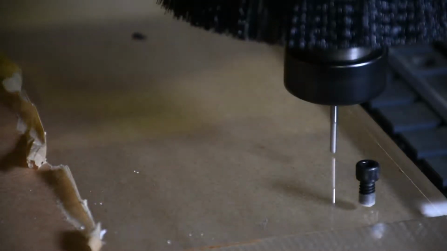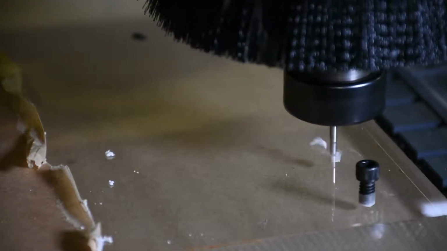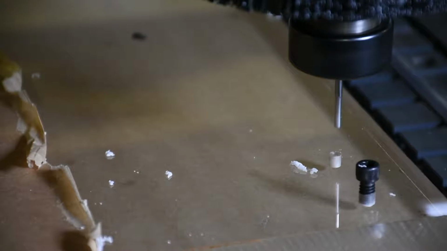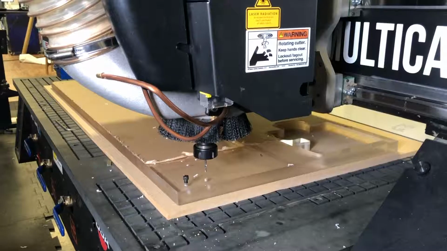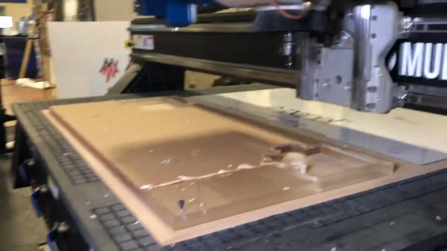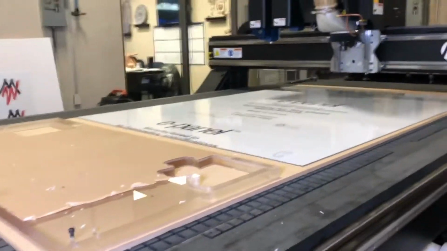So our first tool is going to come in and create the hole for it to be threaded. This is going to be a 200 thousandths hole for a 1/4-20. This will end up allowing us to have about a 70% thread engagement, which is pretty significant.